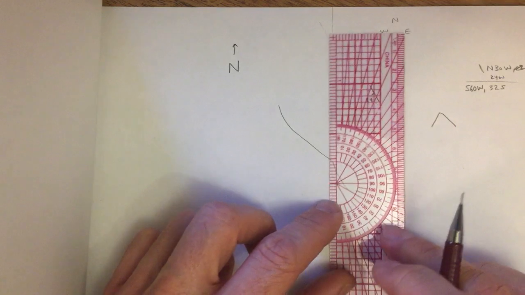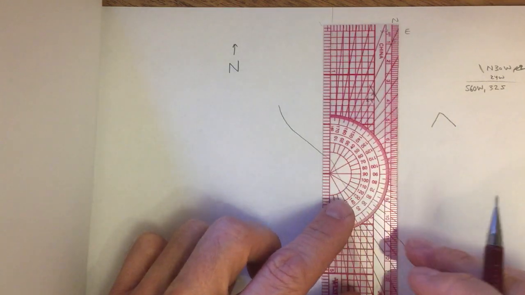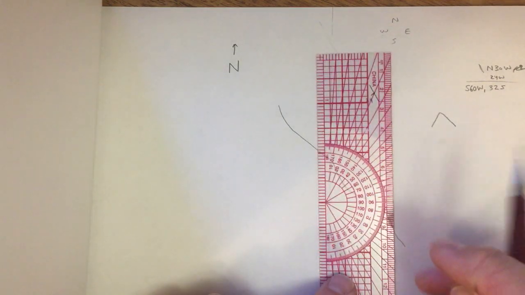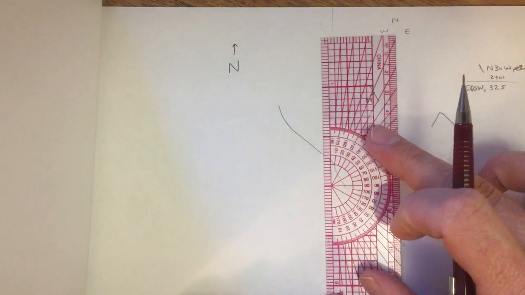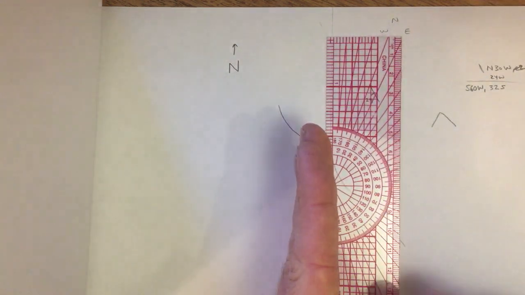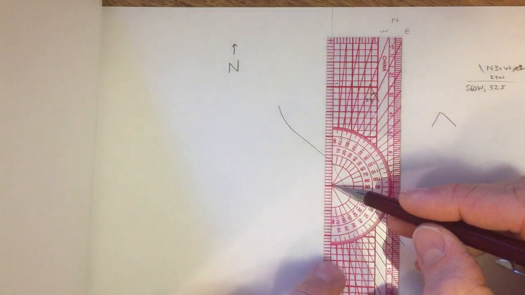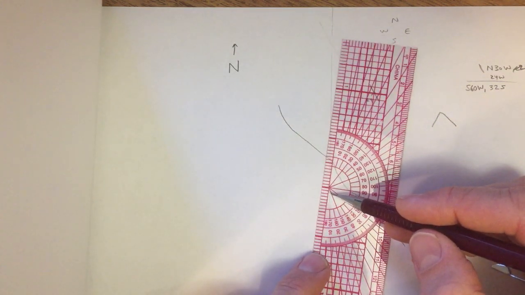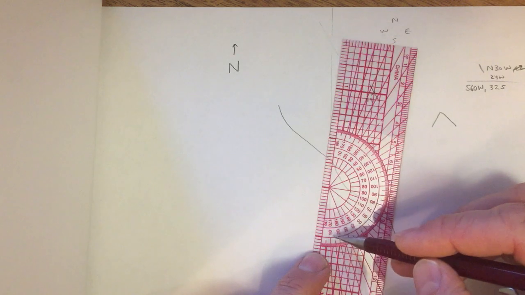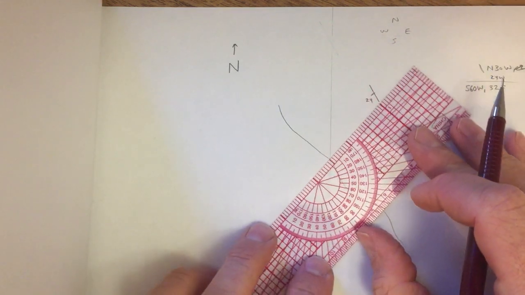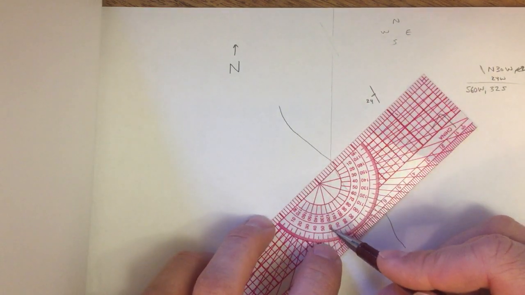Okay, so I use this reference line again, and now I'm thinking, okay, southwest. So I start south, and then I want to head in the west direction. I'll just watch as I go around. Now I'm going to look at these numbers, 10, 20. So I'm just going to skip all the way to 60. So I want to be going through there.